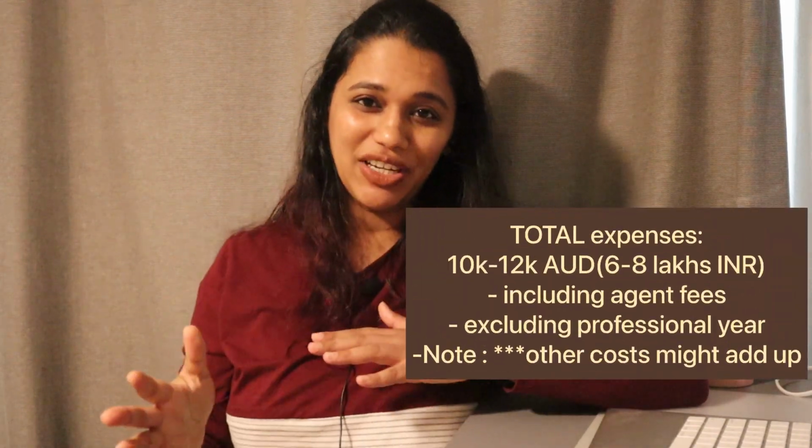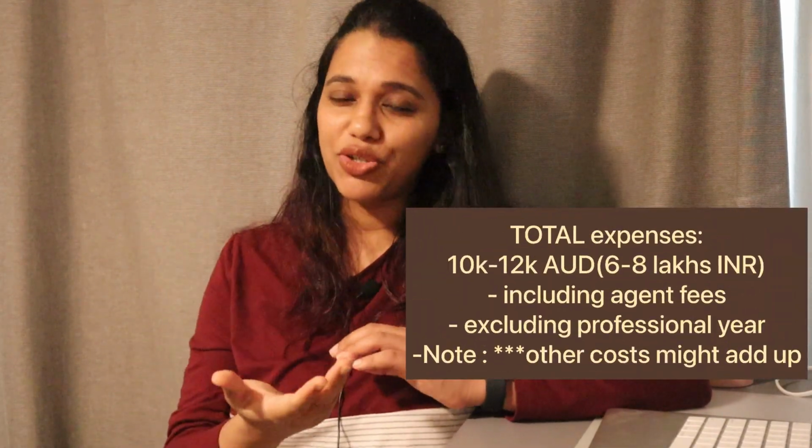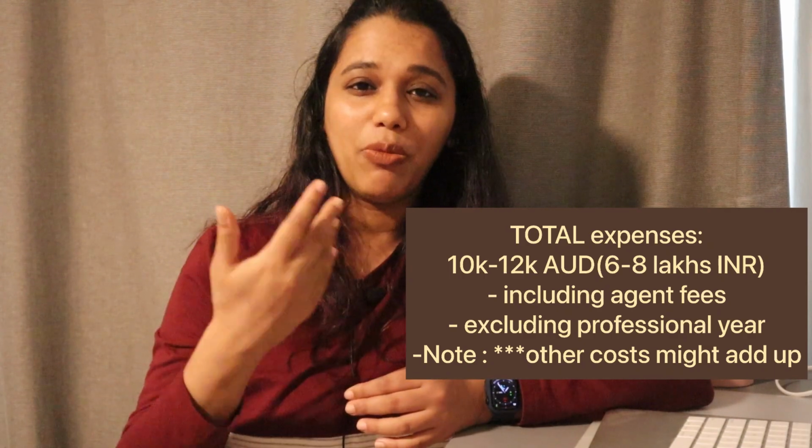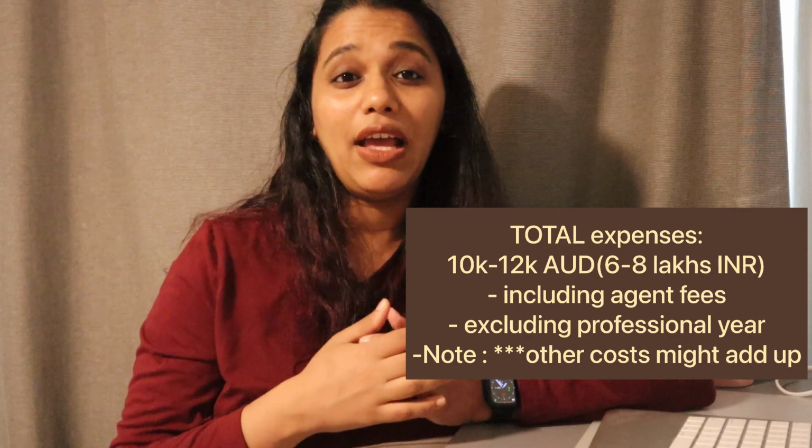So looking at all of these costs minus the professional year cost, you are looking at expenses of around 10,000 to 12,000 Australian dollars inclusive of your agent fees. Now these figures can vary depending on how much you're spending on agent fees, and if you're adding professional year also to this, you might have to add that as well. So this is a rough estimate of all the costs that I could think of.